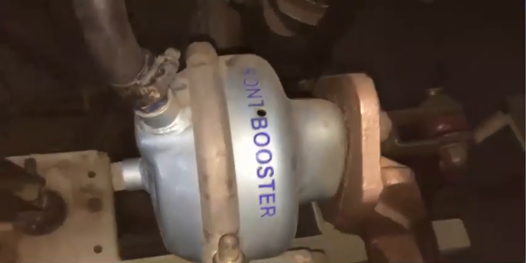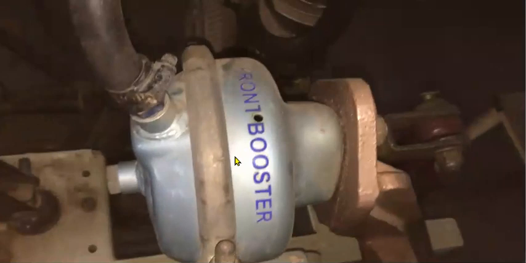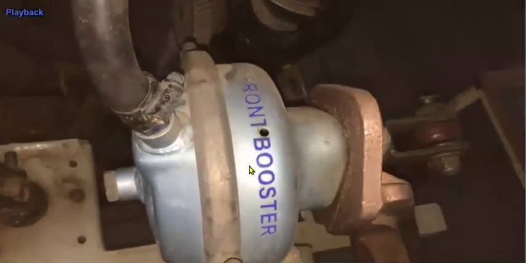A small size brake booster, the front booster, is in front of you, and this is the hose through which the air is supplied to this brake booster. This brake booster is connected to the brake lever, which is actually connected to the drum of the S-cam of the particular brake system. So let us see how it is connected.